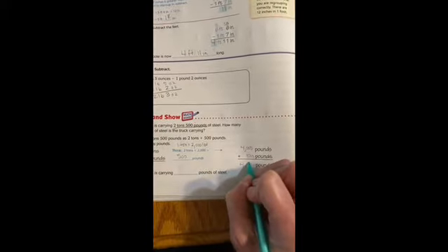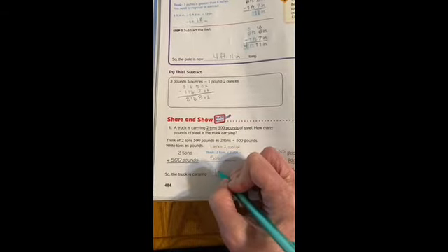So now we can add pounds to pounds. 4,000 pounds plus 500 pounds is 4,500 pounds. So the truck is carrying 4,500 pounds of steel.